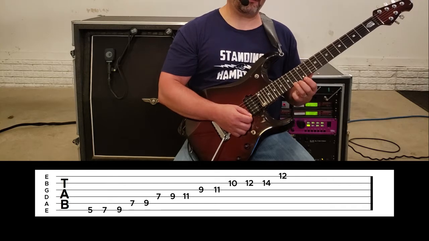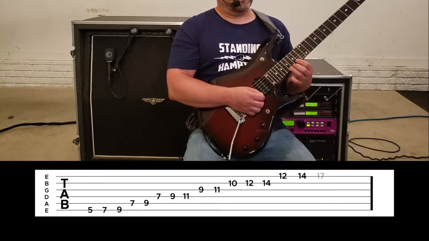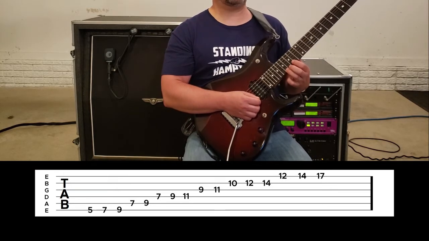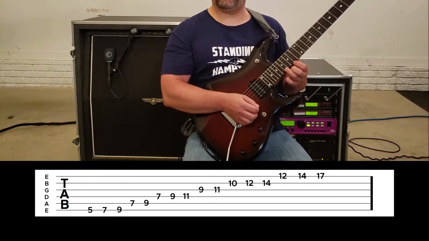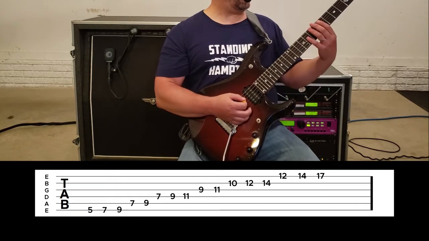Ring finger goes on the 14th fret of the high E, and then ring finger slides all the way up to the 17th fret of the high E to get that high A. And we just played an A major scale all the way up the neck.